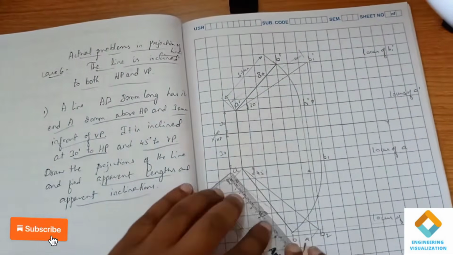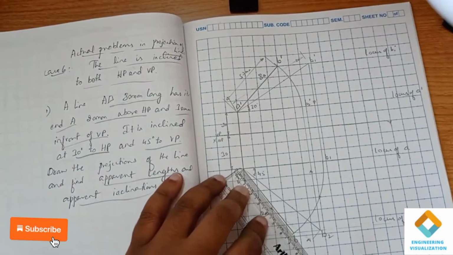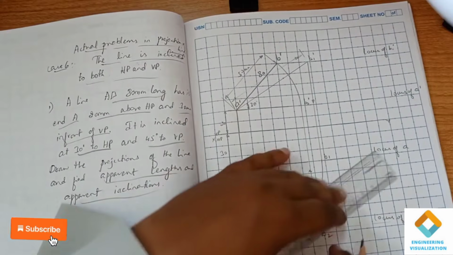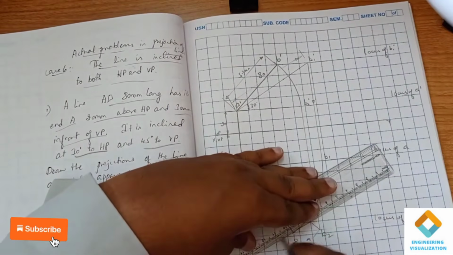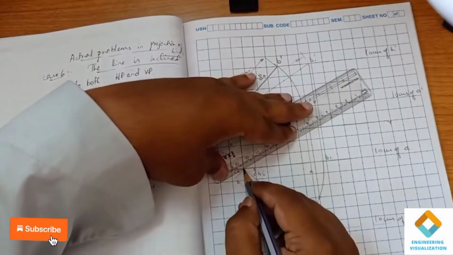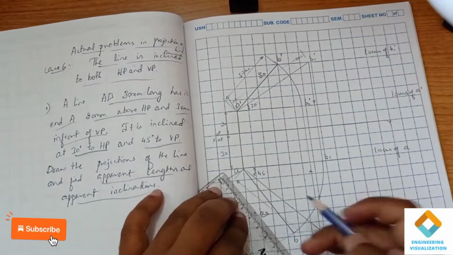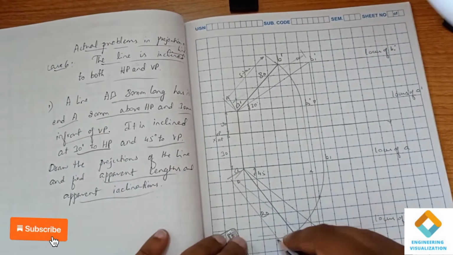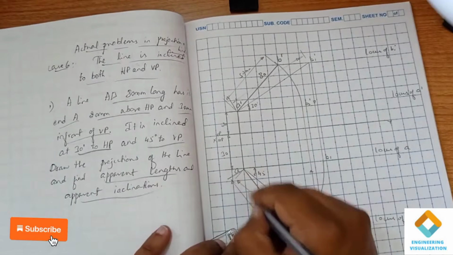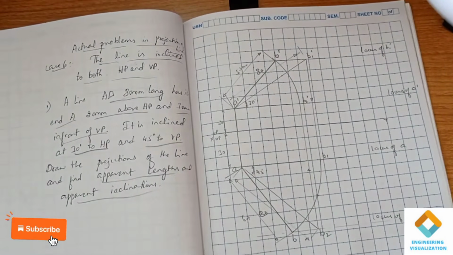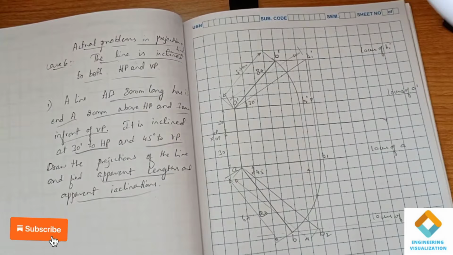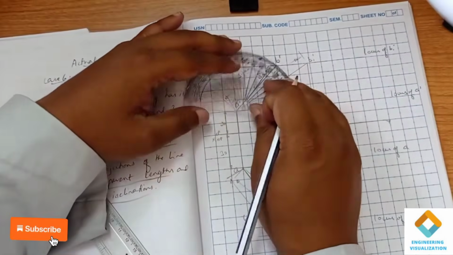And this length we are going to measure. This is 67. Okay, 67. And apparent angles, inclinations also we have to find out. So how much we are getting.